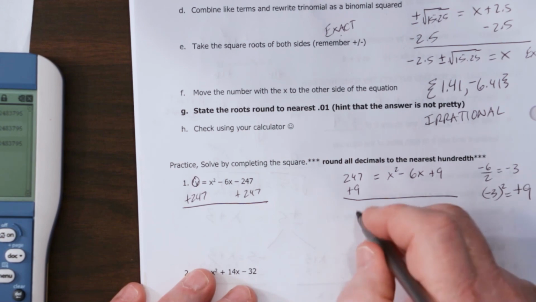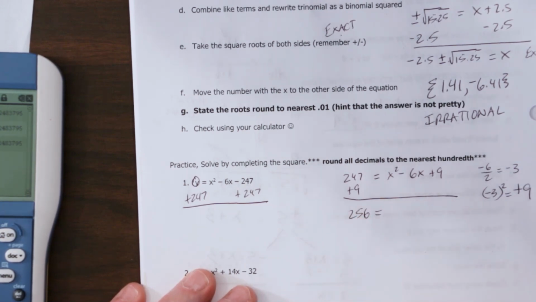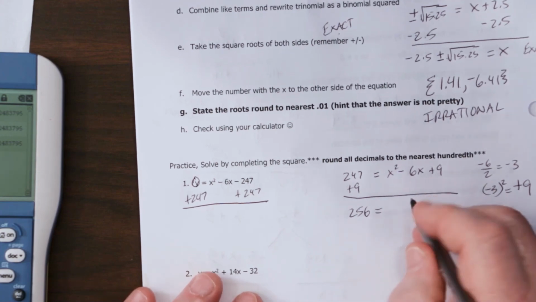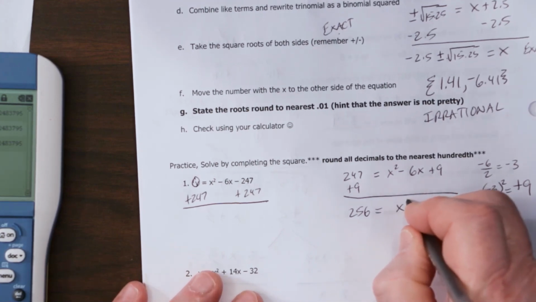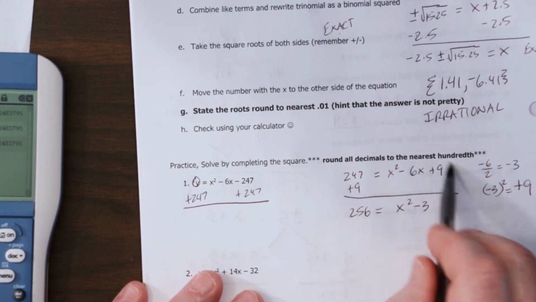And that's going to give me 256. And for those of you who know your perfect squares, you know that that's a nice number. Yay, us. And this is going to be x squared minus 3. Okay, once again, we created a perfect square here.